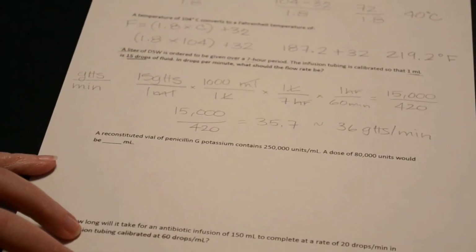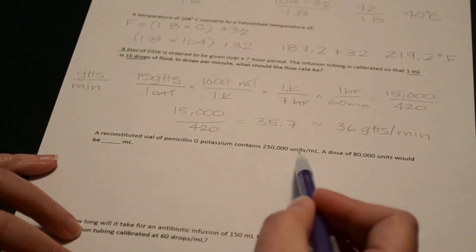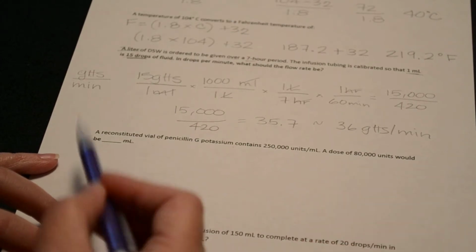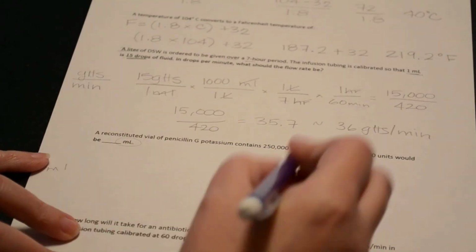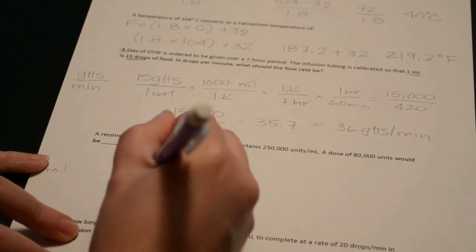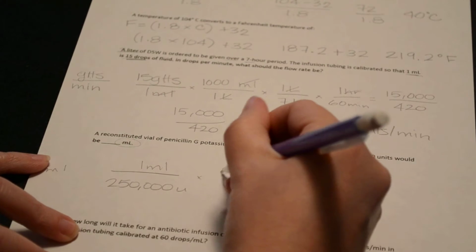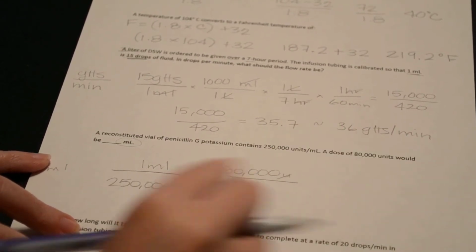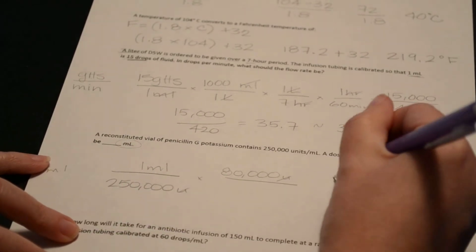The next one's asking us for a reconstituted vial of penicillin G potassium that contains 250,000 units per ml. We need a dose of 80,000 units, and they want to know how many mLs that's going to be. So we're looking for mLs, so they're going to go on top. Here I have something that has 1 ml, 250,000 units. And then here I have 80,000, which is what I'm looking for. Get rid of your units because they're on top and bottom, so we're crossing that out. Multiply across the top. 1 times 80,000 is 80,000.